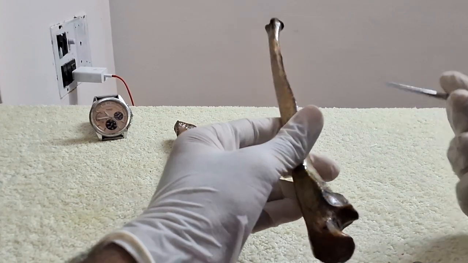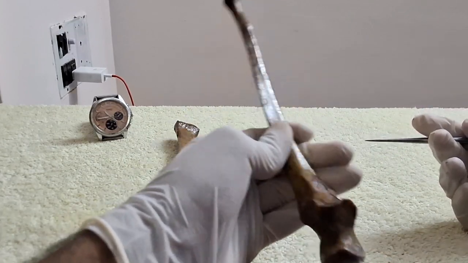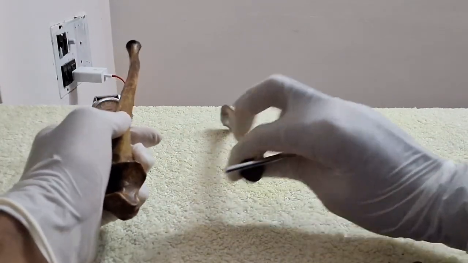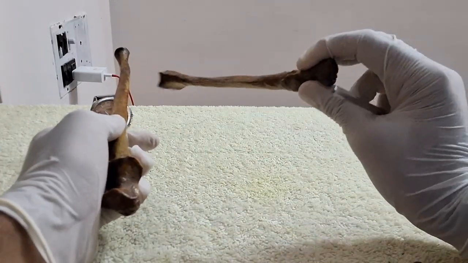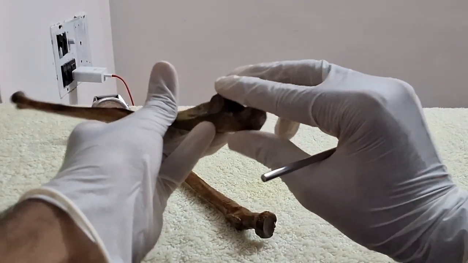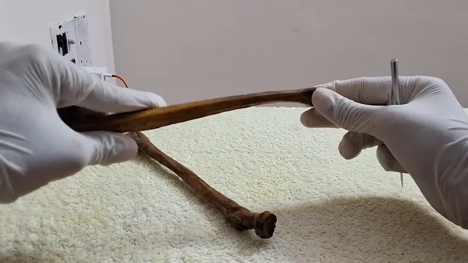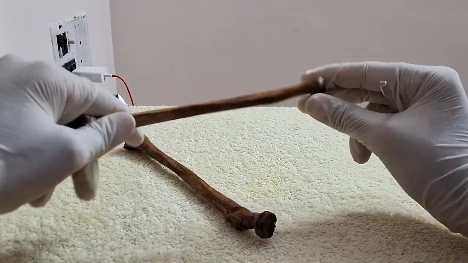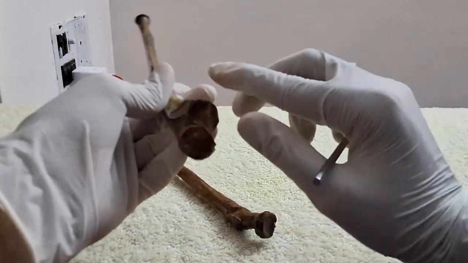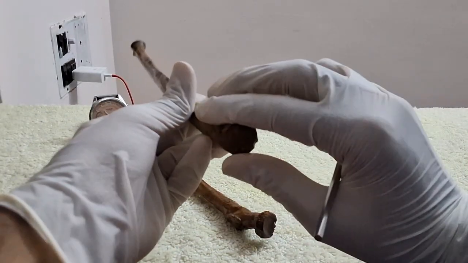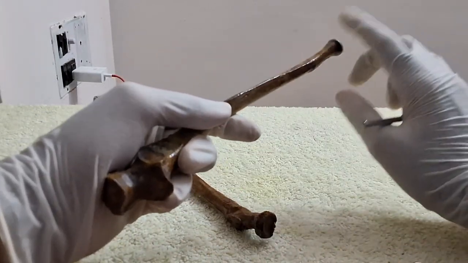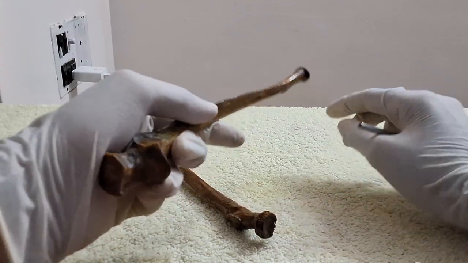Coming to the ulna, general features and side determination. As we saw in the radius, the head was above. Here this is not the head. Here this round part is called the head of ulna. This is called the upper end and this is the lower end, but the head is below, at the lower end.